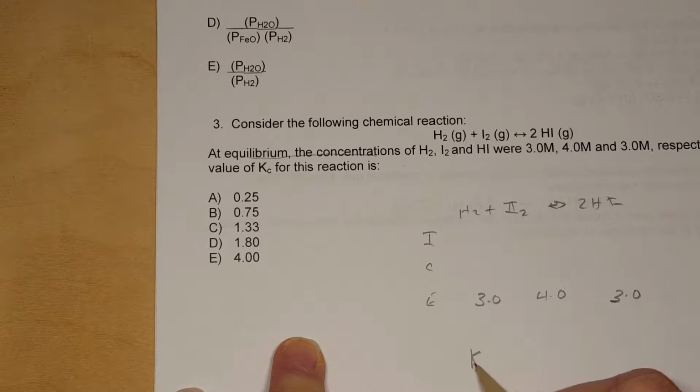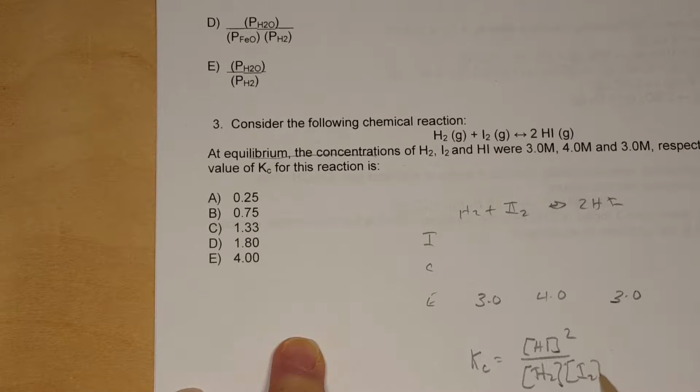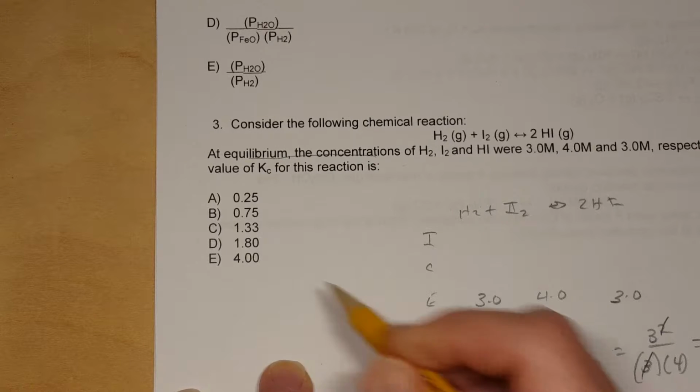What is K? Well, K is going to equal the concentration of HI squared over the concentration of H2 times the concentration of I2, and that would equal 3 squared over 3 times 4. Without a calculator, that's 0.75.